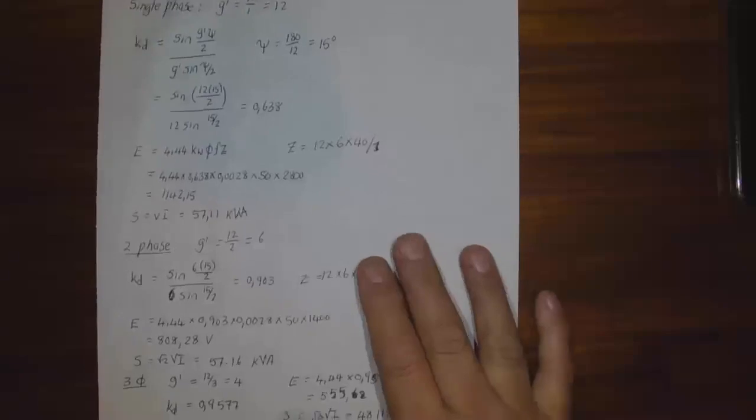Now for a two-phase, G dash is now 12 divided by 2, which gives us 6. And then if we calculate Z, it is 12 times 6 times 40 divided by 2, which is 1,440. And then we calculate KD, that comes to 0.903.